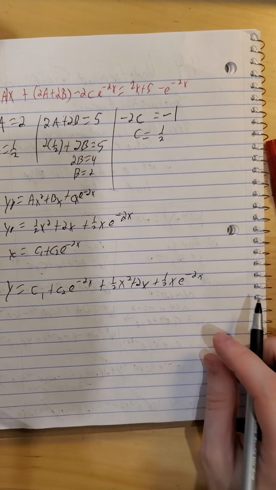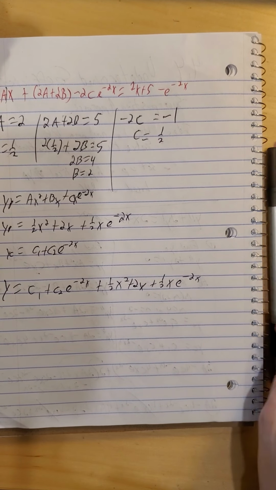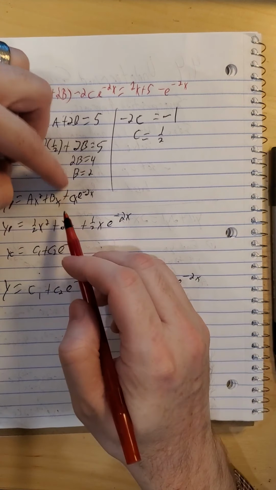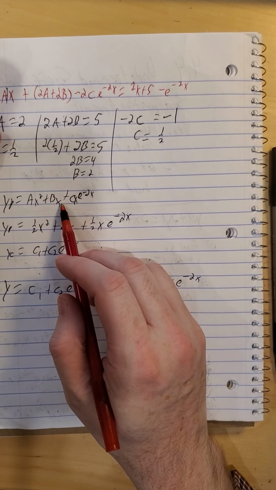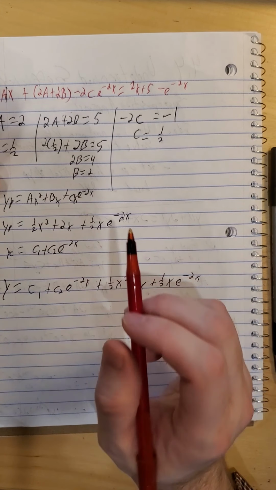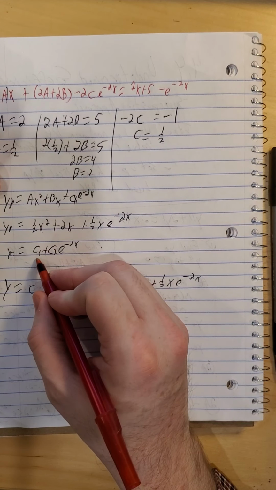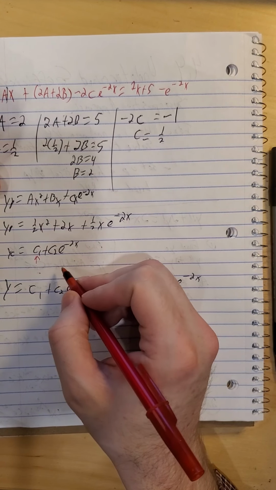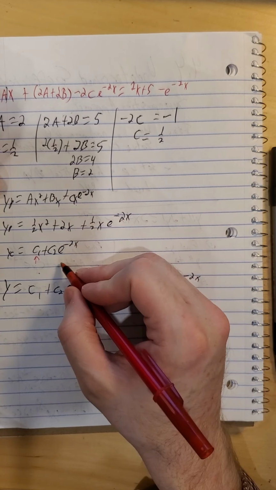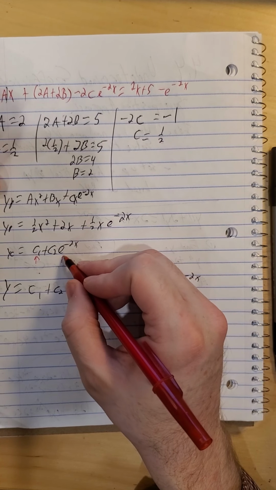You may also wonder why we didn't attach a constant here in our hypothetical yp. That has to do again with what yc looked like. We already had a constant. Same thing here, we already had an e to the minus 2x.